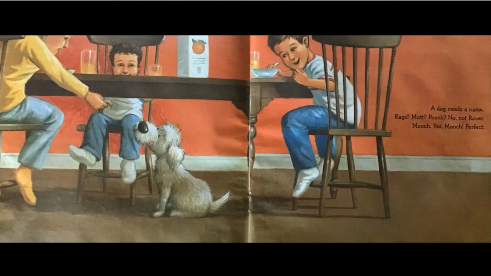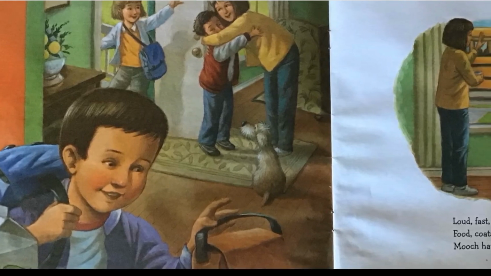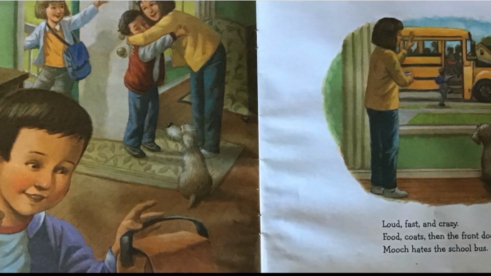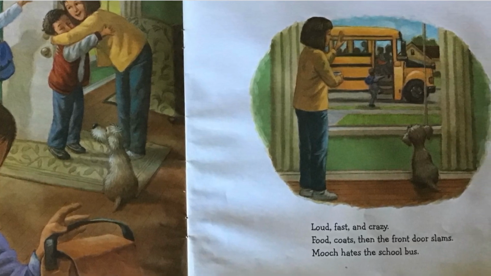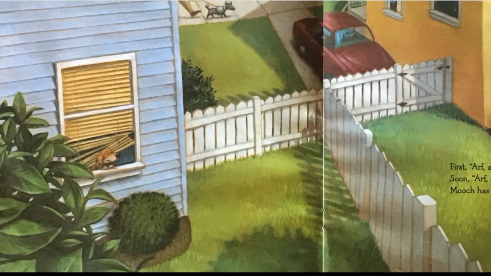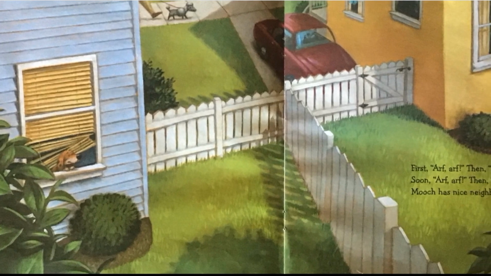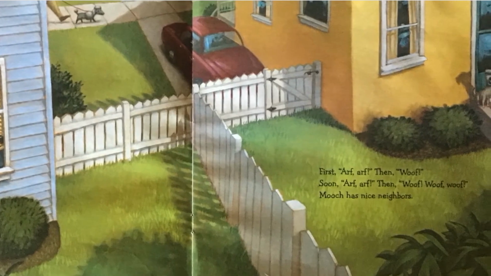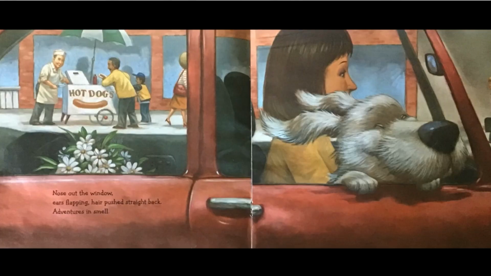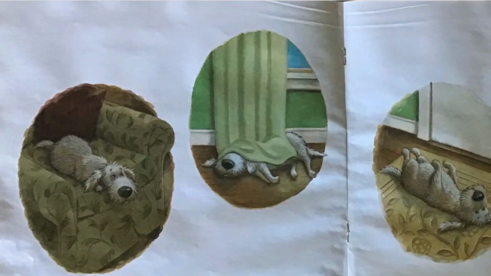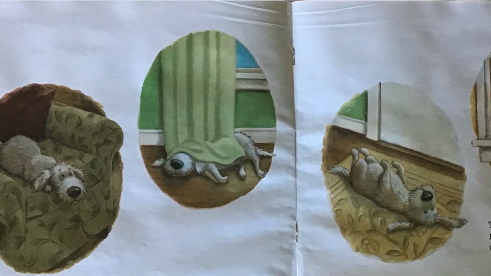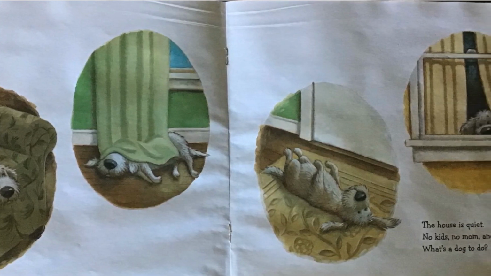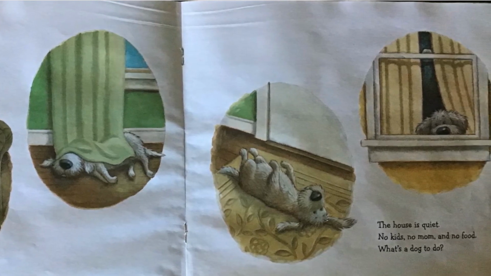Perfect. Loud, fast, and crazy. Food, coats, then the front door slams. Mooch hates the school bus. First, arf arf, then woof. Soon, arf arf, then woof woof woof. Mooch has nice neighbors. Nose out the window, ears flapping, hair pushed straight back. Adventures in smell. The house is quiet. No kids, no mom, and no food. What's a dog to do?